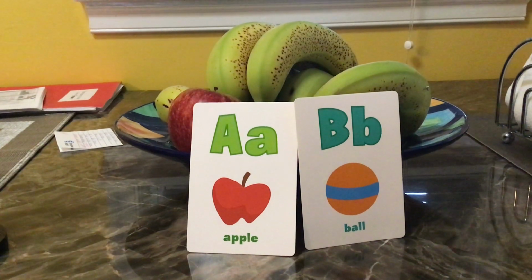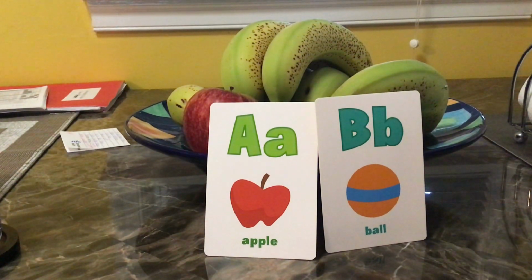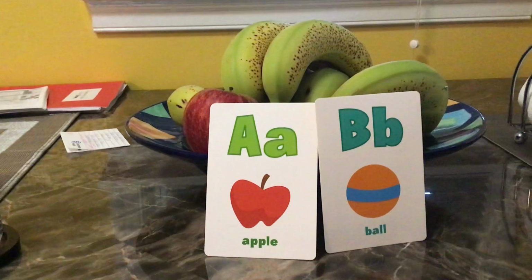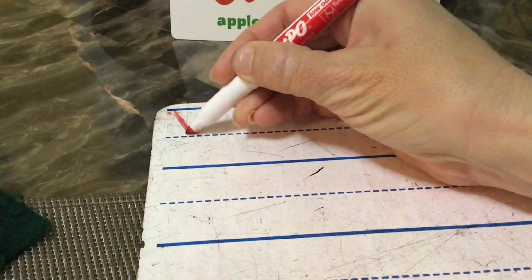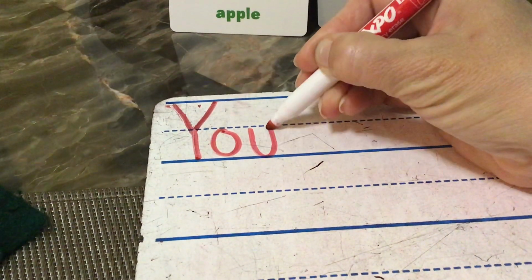I'm going to erase it so we can write another thing that is different. So just look and think about what these objects do. What's the apple for? The apple is for eating. What is the ball for? The ball is for playing with. Okay, so we're going to say, let's see, I'm going to start with Y. So capital Y, Y-O-U spells you.